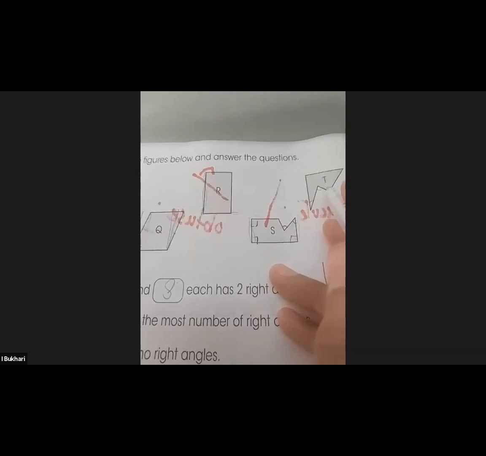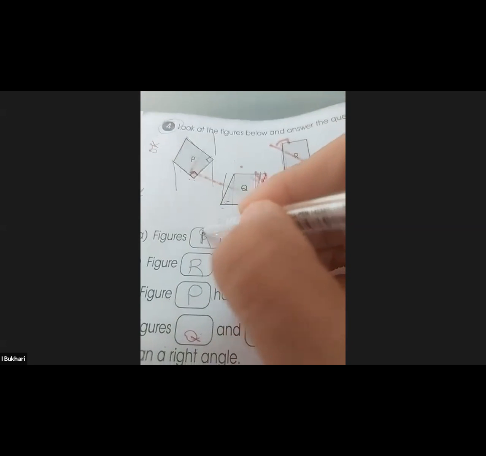But how come T? No, P. Oh, P. You said P? Yes. Oh, okay. This and then this. Yes. Okay. S and P. Good job. See, Muntaha got it wrong. This should be P.